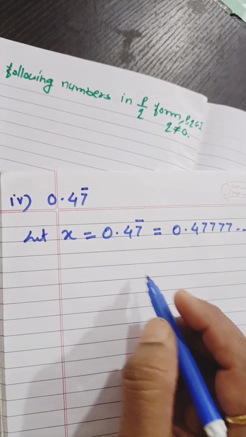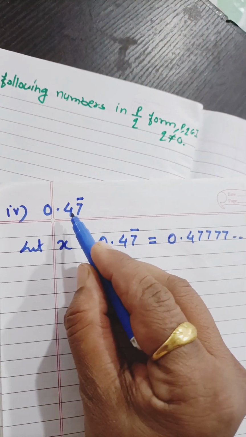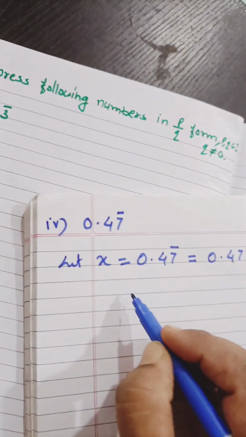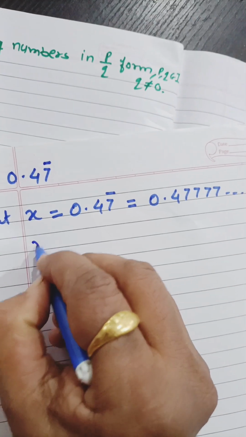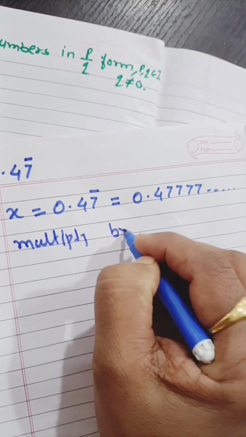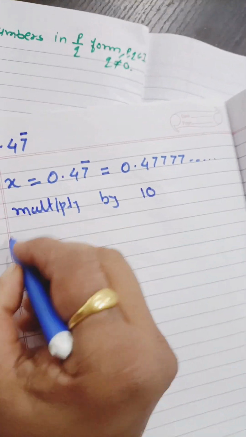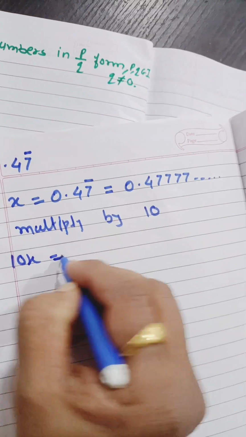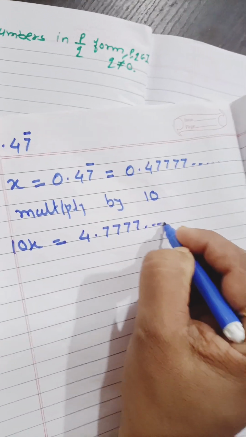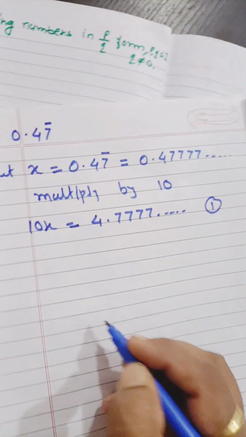Now here after the decimal there is one digit not under the bar. So we will first multiply it by 10. Multiply by 10. So what will happen? 10x equals 4.777 and so on. Give it as number 1.